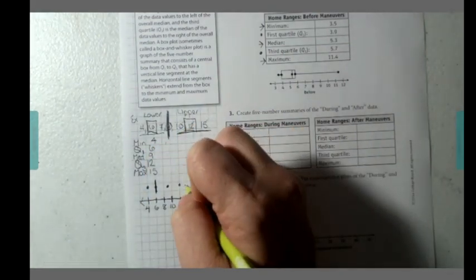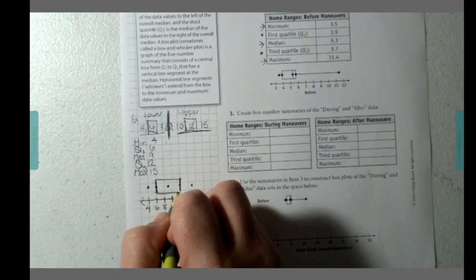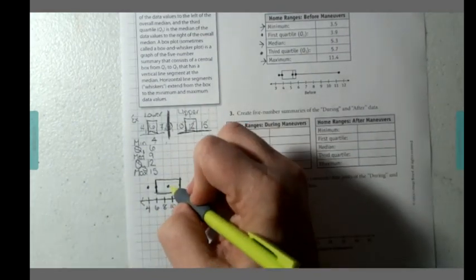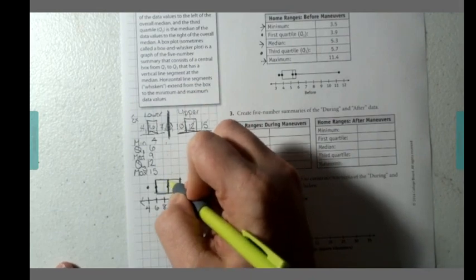We're going to draw a box, okay? A box is going to go around the 3 middle points. So I'm going to draw a line through my Q1. I'm going to draw a line through my Q3, and I'm going to connect it, making it a box. Hence the word box plot, okay? Then we also draw a line through my median.